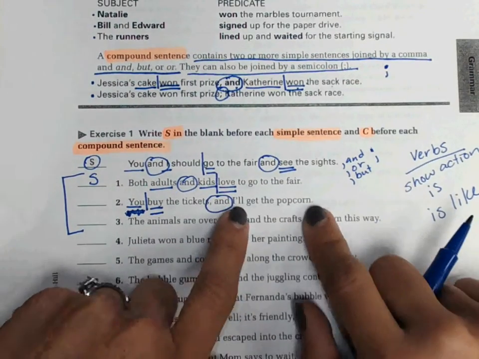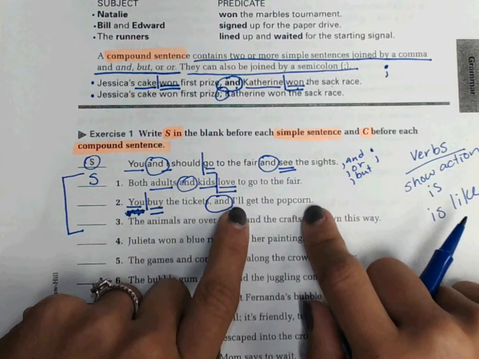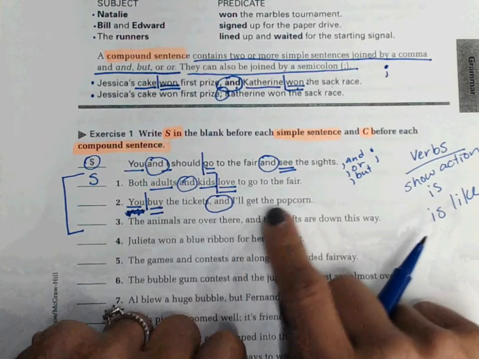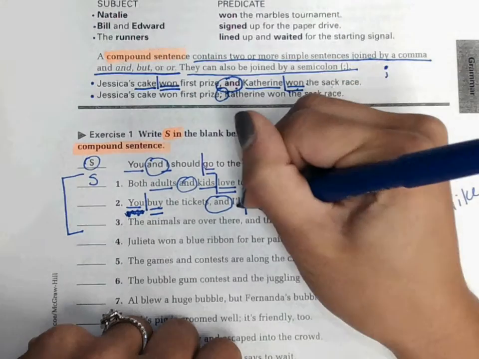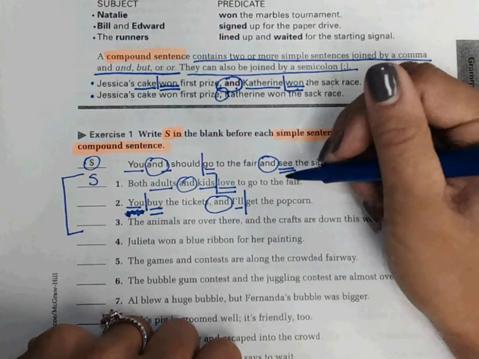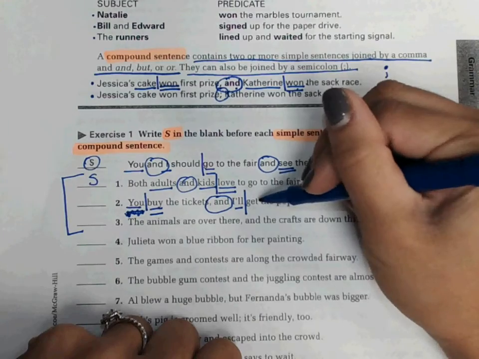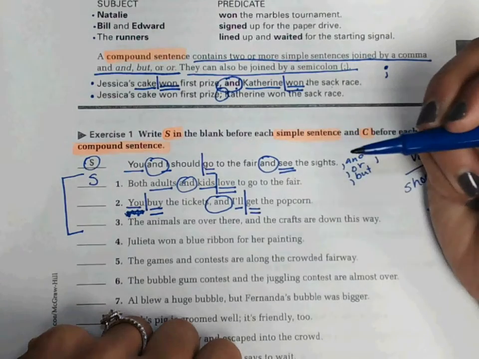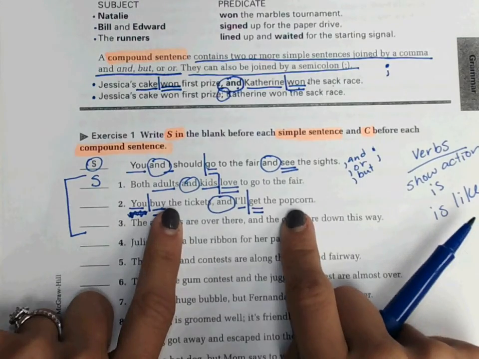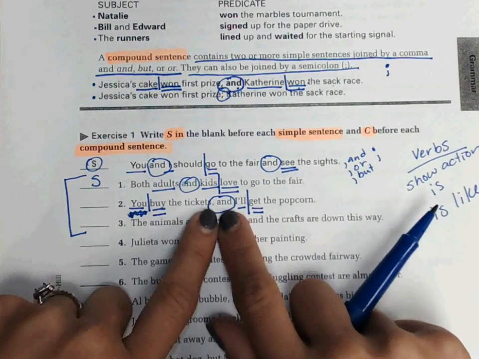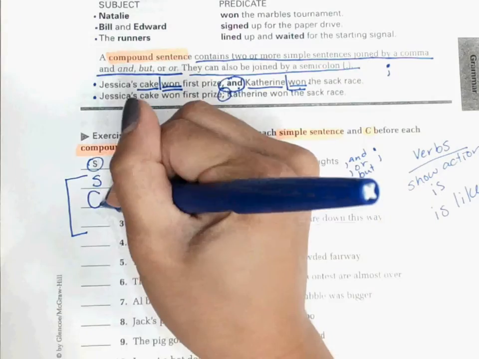On the other side of comma and, it says, I'll get the popcorn. Our action is get, so we're going to put our line. We have one subject, which is I'll, and one predicate, which is get. So we have 2 simple sentences connected together using comma and. That's a compound sentence.